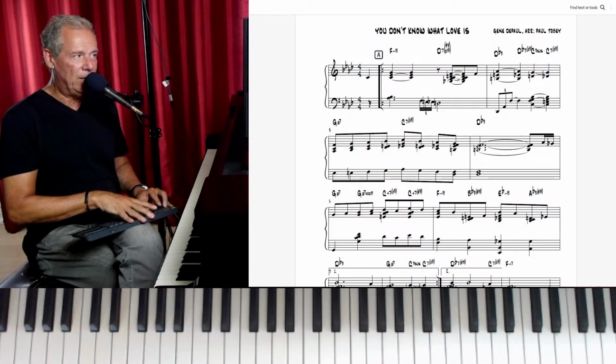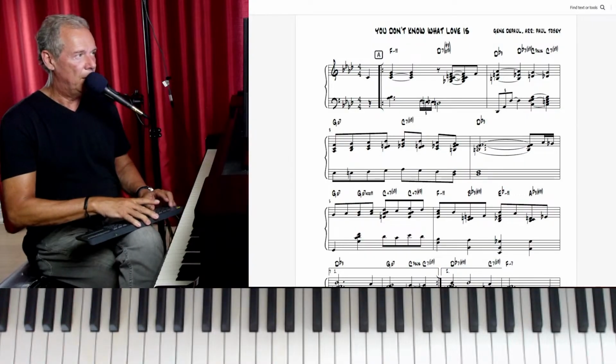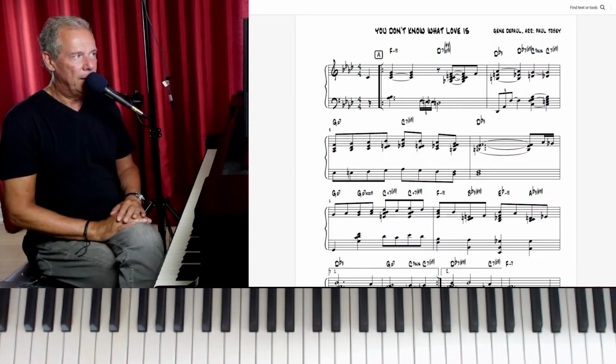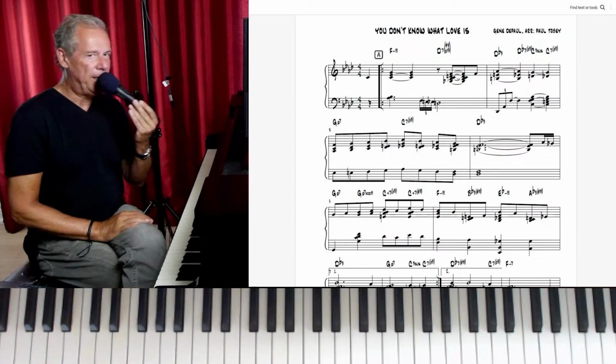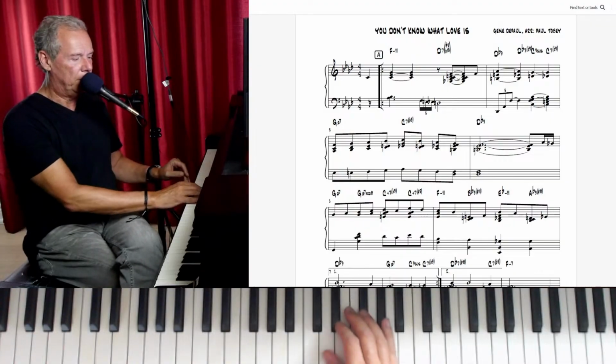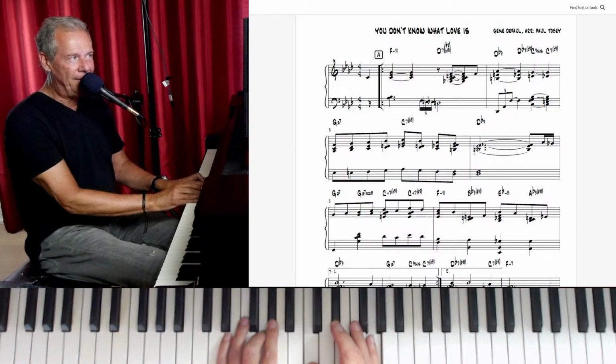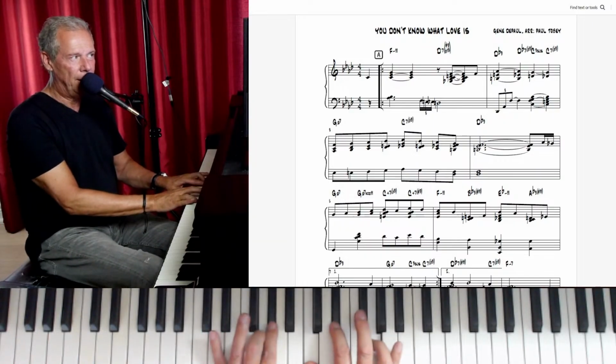And I want to take a look at the dominant 7th chord specifically in this tune. So the first one that we come across is a D7 sharp 9 flat 13 chord, one we've already talked about. Notice in the left hand, I'm not even playing the root here.